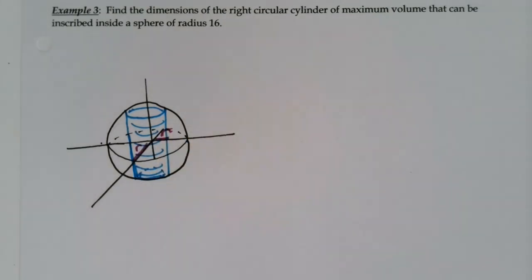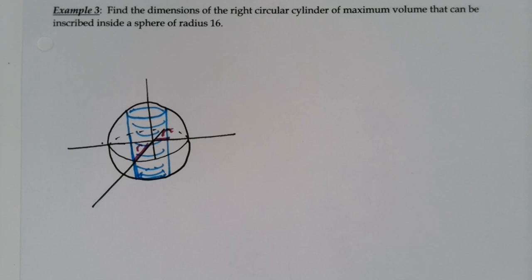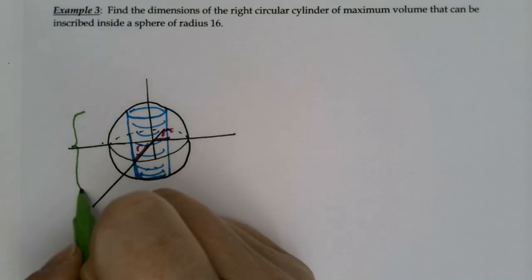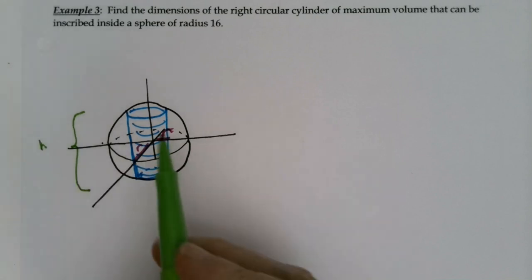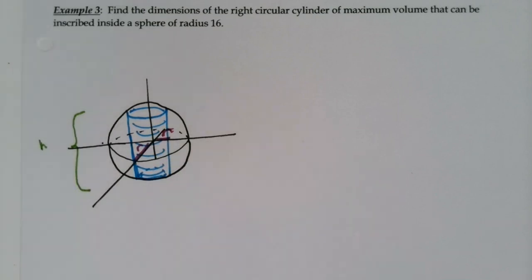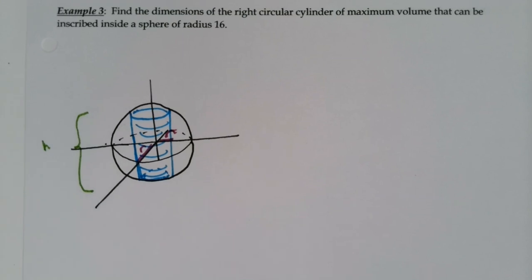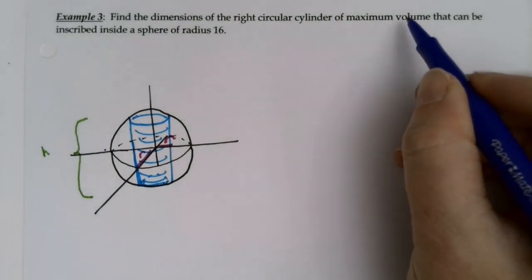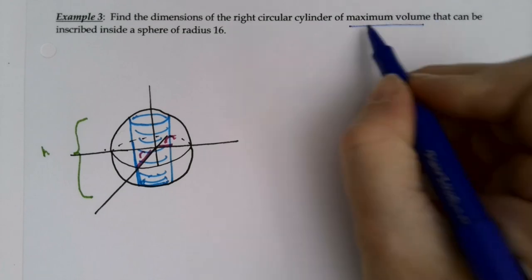Now the height, well, the height is a little bit tricky. So we want to think about the height is a little bit longer than we might expect. So the height goes all the way from the top to the bottom. That's the height of the cylinder. Okay, so let's keep those things in mind when we think about our objective function and our constraint function. So we want to maximize volume right there. So we can see that that's the objective function right here.